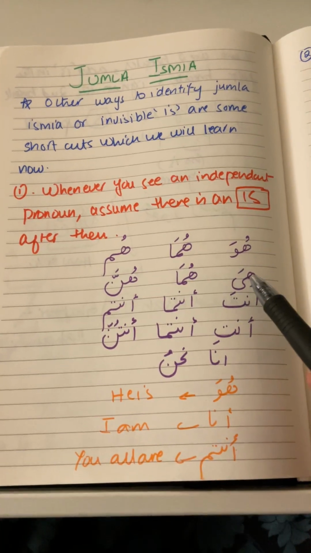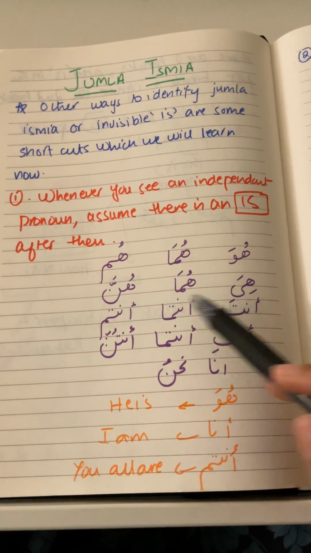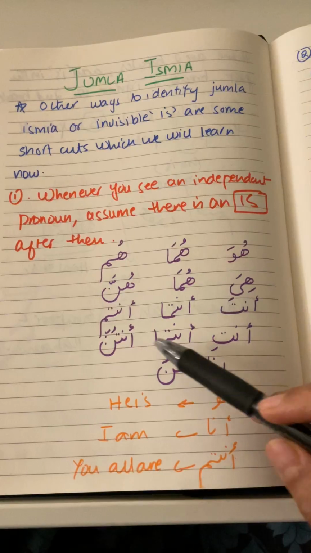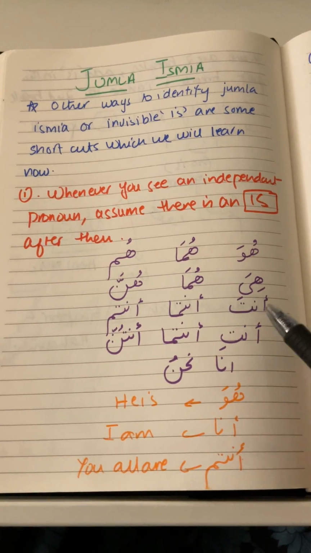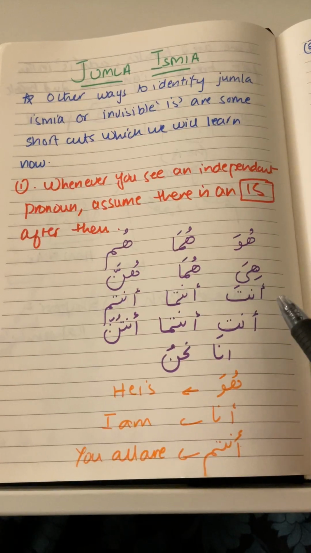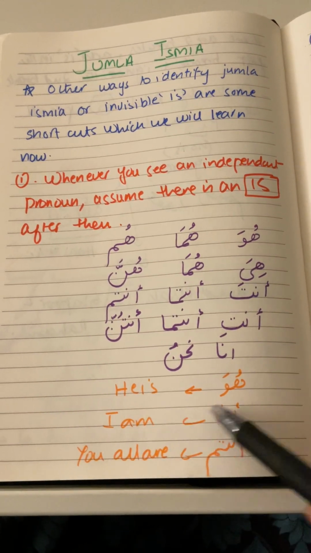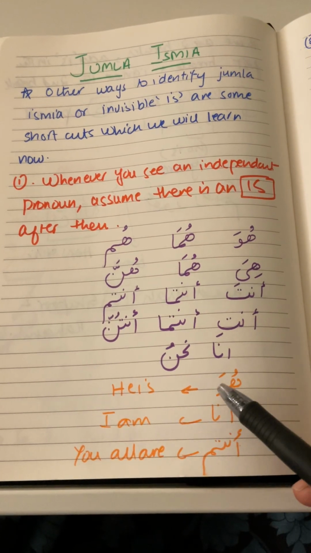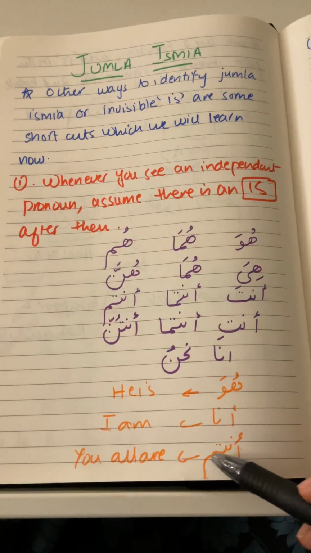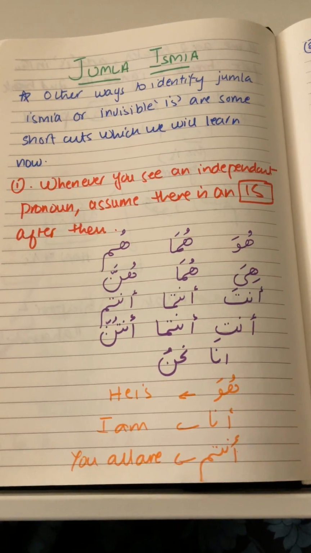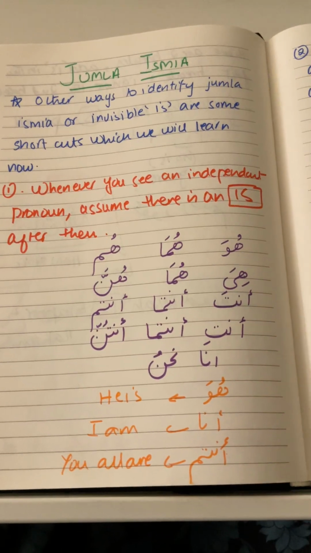What are the independent pronouns we did in the pronouns lesson? Huwa, huma, hum, hiya, huma, hunna, anta, antuma, antum, anti, antuma, antunna, ana, nahnu. Whenever you see these pronouns in their independent forms, assume that there is an is or an are after them. For example, if you see huwa, huwa means he, but we don't just assume it's he, it's he is. Ana means I, so I am. Antum means you all, so you all are. So whenever we see these, we assume that there is an is or an are after them, and we translate them like that.